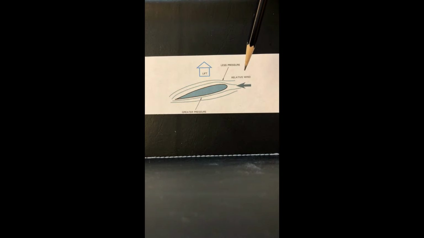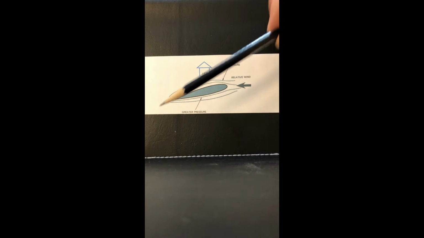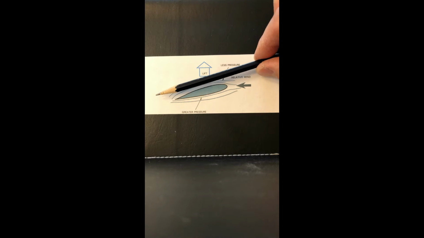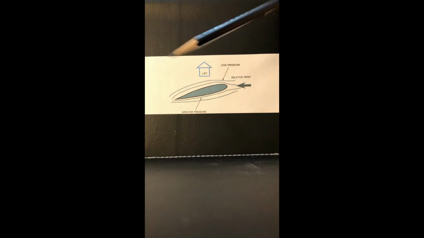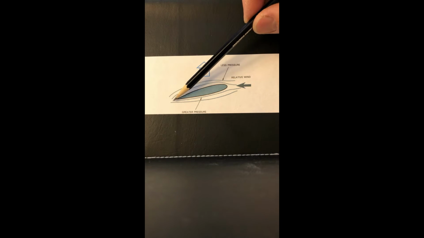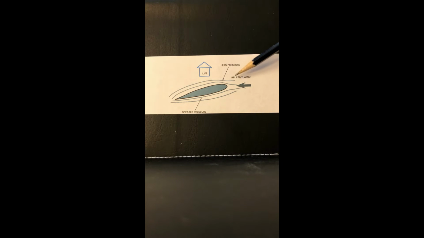In this diagram, we have the cross-sectional side view of a wing. Notice the curved shape of the wing. This angle at which the wing is positioned is known as the angle of attack, this being the front of the wing and this being the trailing edge. The wind that passes over top of the wing has a further distance to travel over the top of the wing, whereas on the bottom of the wing it has a shorter distance.